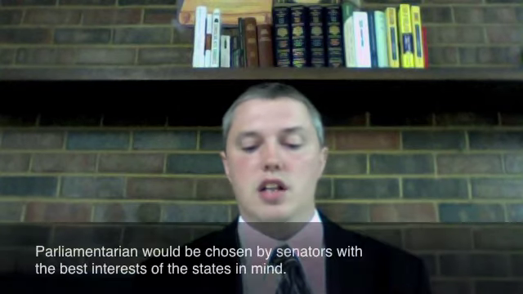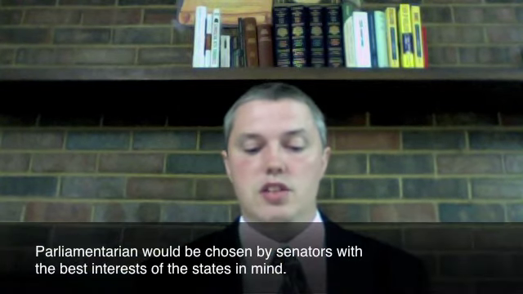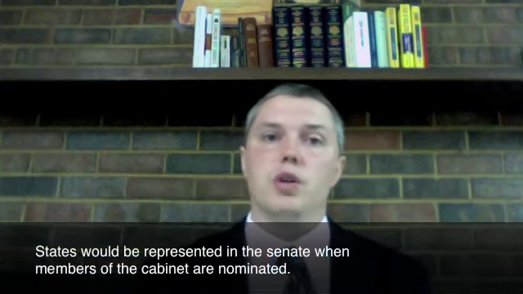If the president does not look out for the best interests of the states, the states would be represented in impeachment trials. Remember, the Senate ultimately tries impeachments, so if a president is just trampling all over the states, guess what? The senators work for the states, and they're the ones that ultimately decide whether or not the president keeps his job.